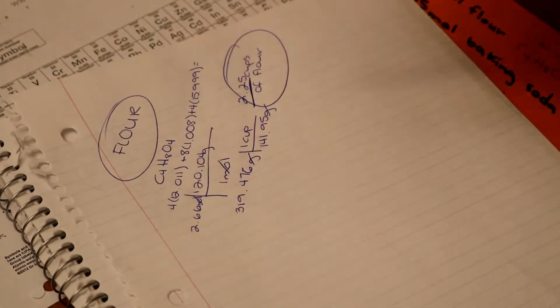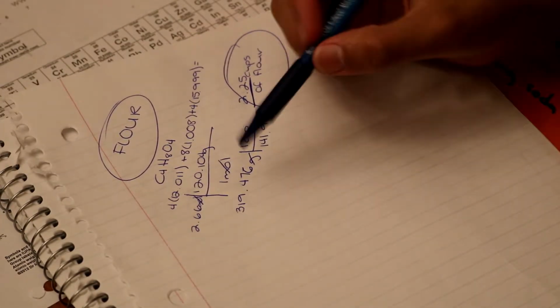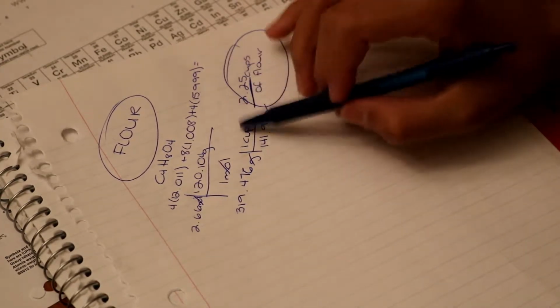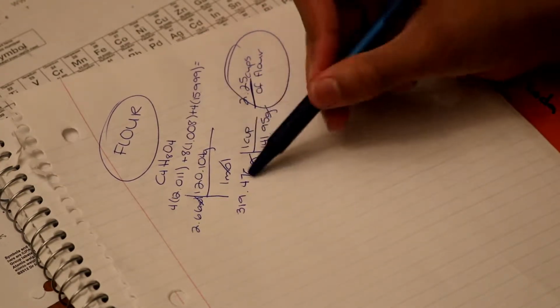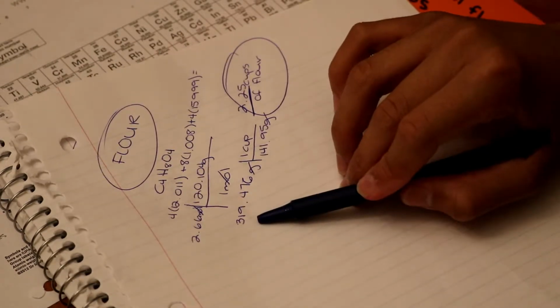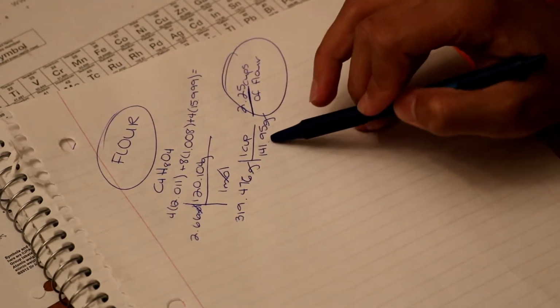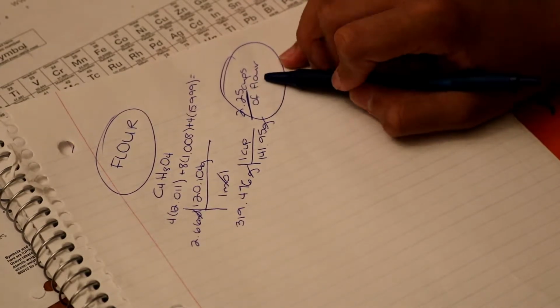To get the baking measurement of flour needed to bake the cookies, you have to divide the mass of flour by the mass of 1 cup of flour. 319.476 grams divided by 141.95 grams gives you 2.25 cups of flour.